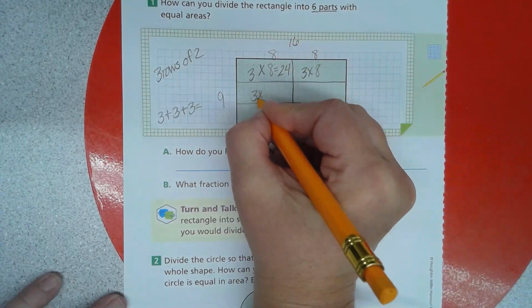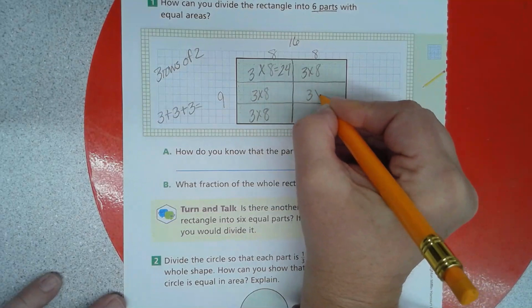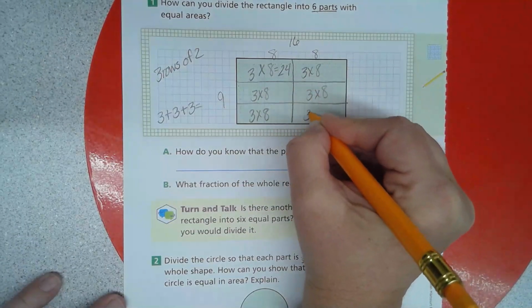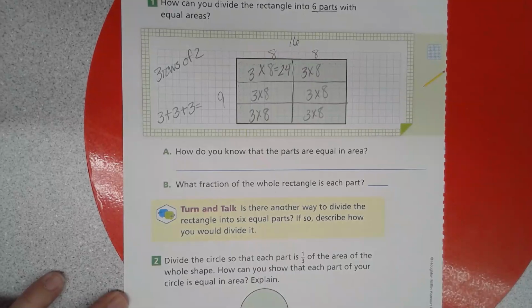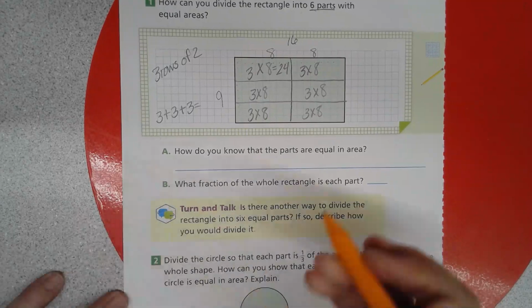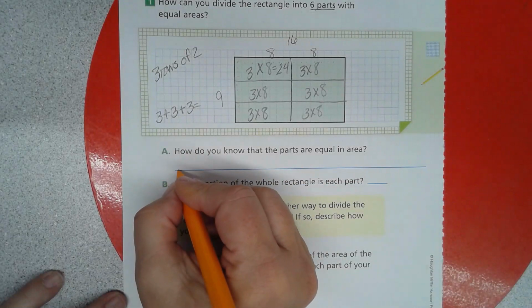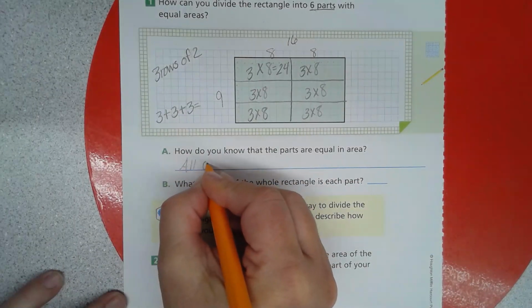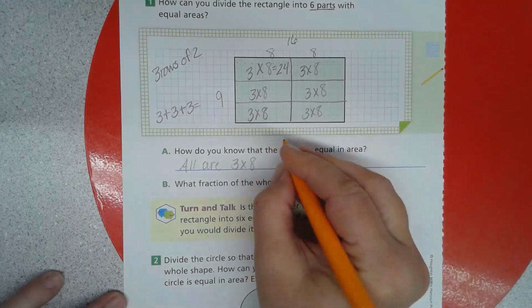This would be 3 by 8. All of these would be 3 by 8s. And if you have the same multiplication sentence, then you know they're all going to be 24 square units. And then how do you know they're equal areas? All are 3 by 8.